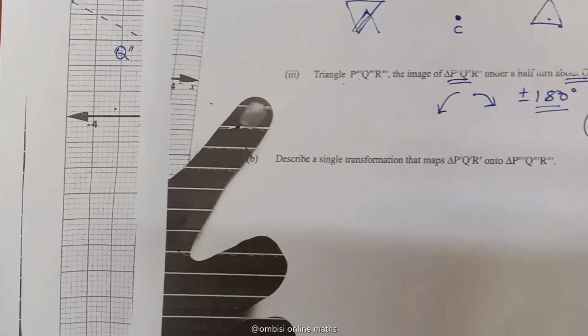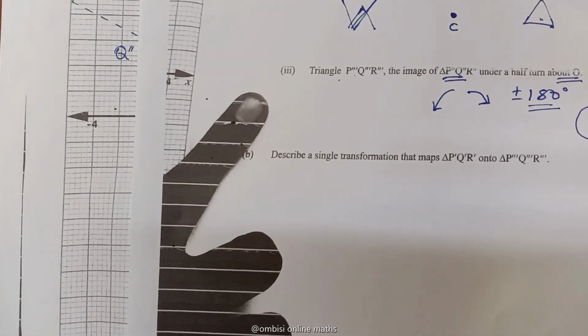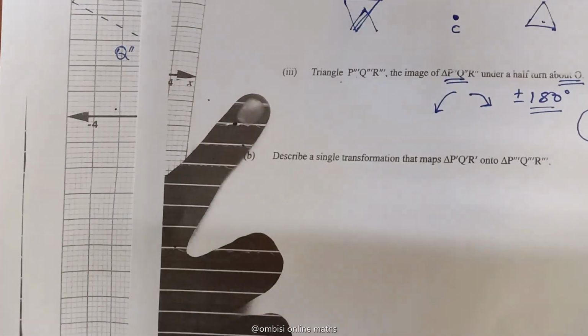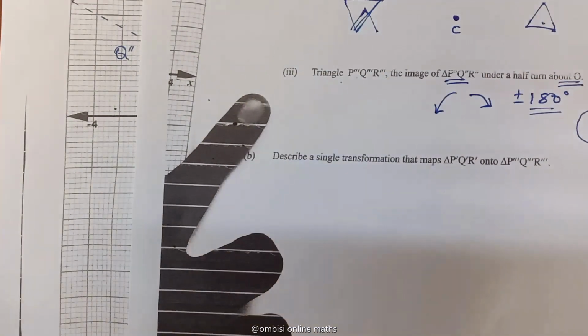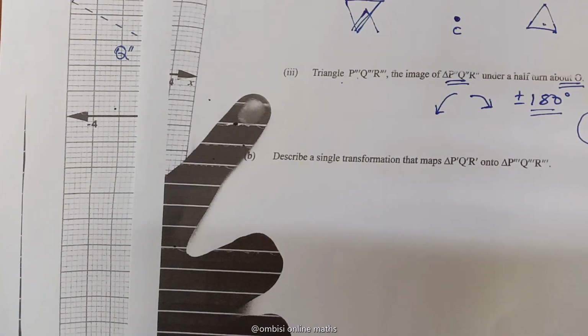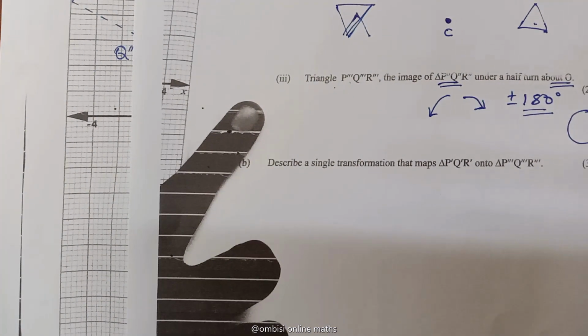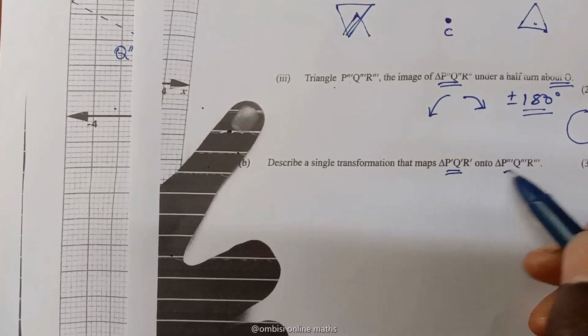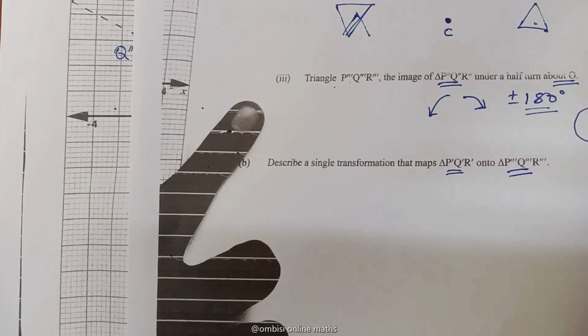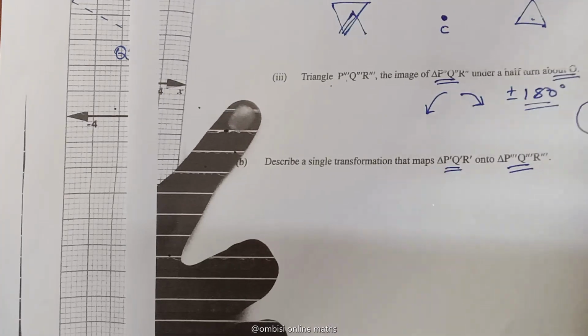Now, part B of the question requires us to describe a single transformation that maps PQR single prime to PQR triple prime.